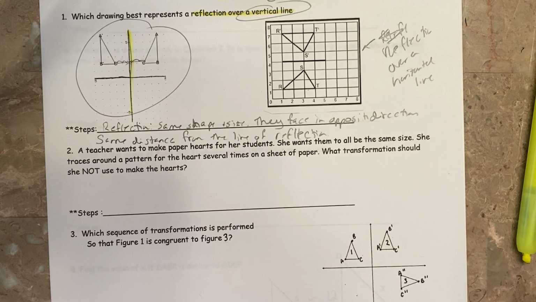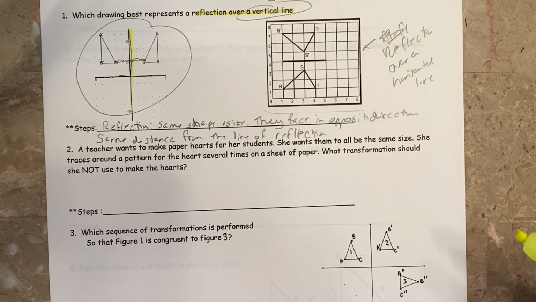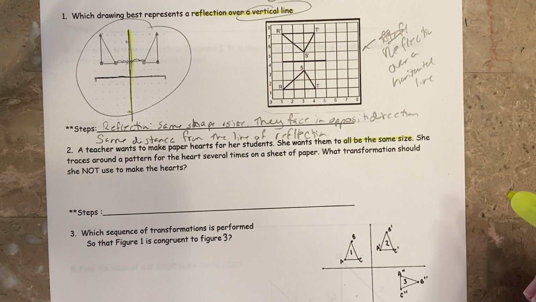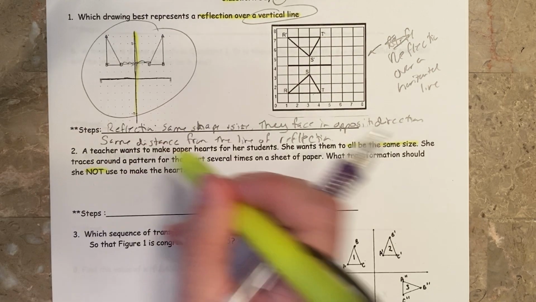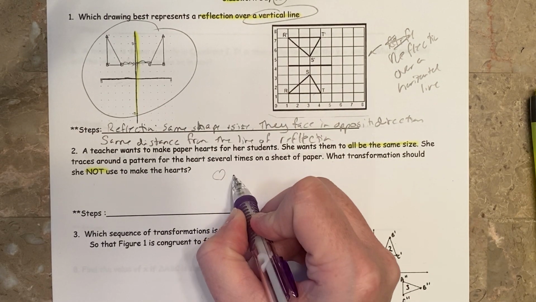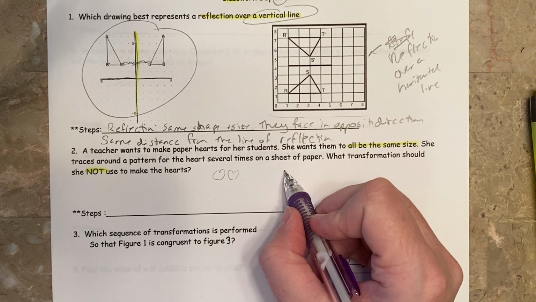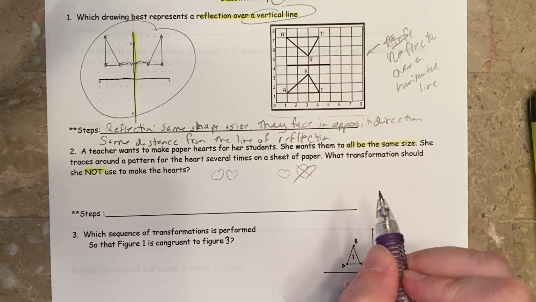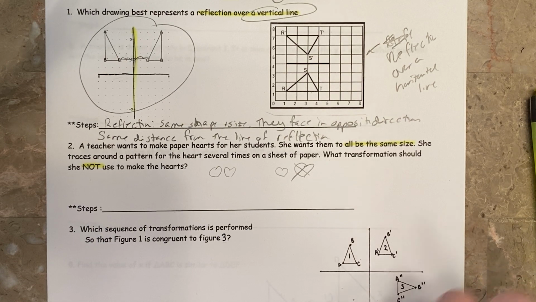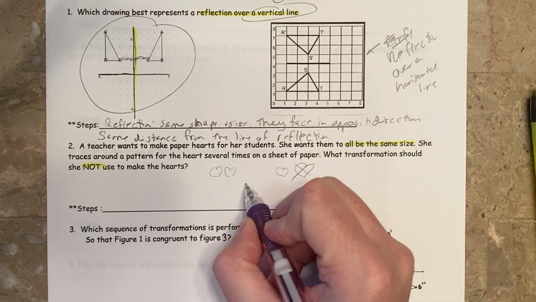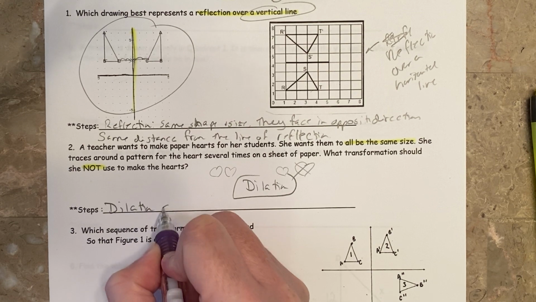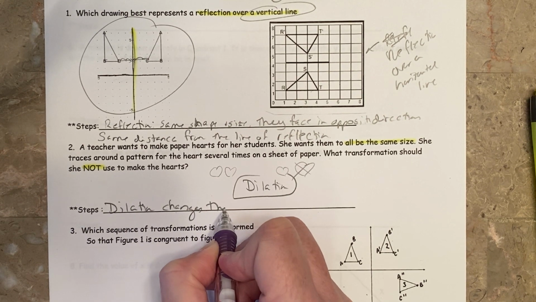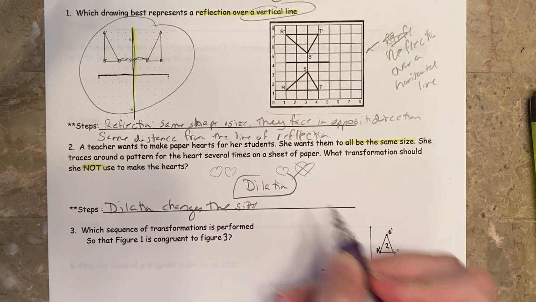All right, number 2. A teacher wants to make paper hearts for her students. She wants them to all be the same size. She traces around a pattern for the heart several times on a sheet of paper. What transformation should she not use? Okay, so if I want all these hearts to be the same exact size, I don't want to have one smaller and one bigger. So which one am I not going to use? Basically I'm asking you which transformation changes the size, and that would be dilation. Dilation changes the size.